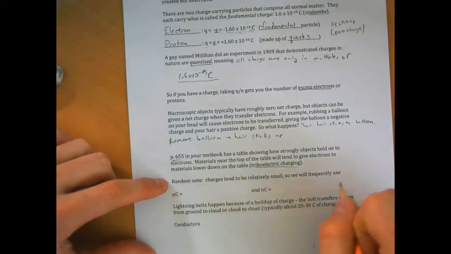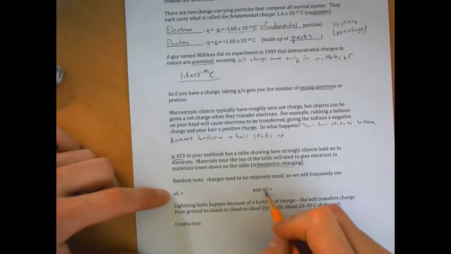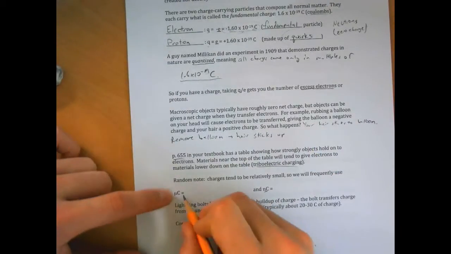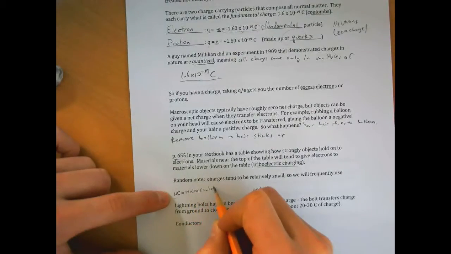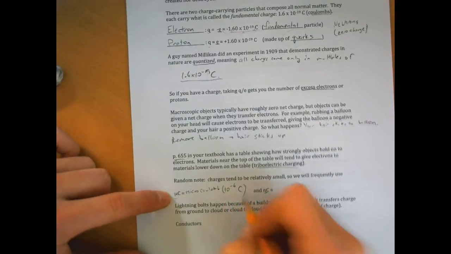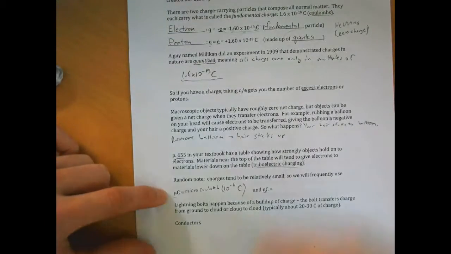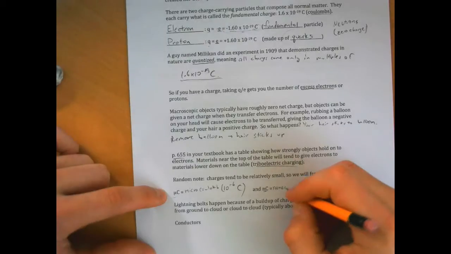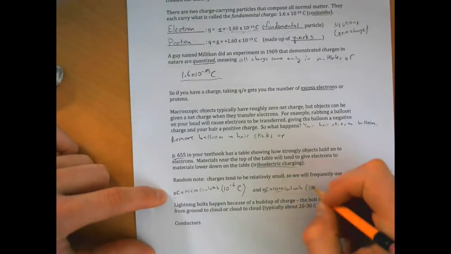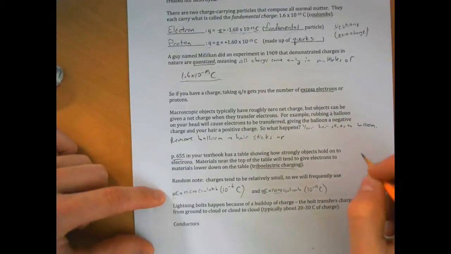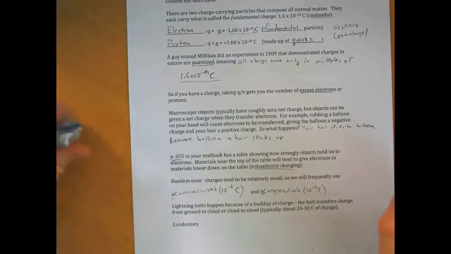Charges tend to be pretty small, so we frequently use these particular metric prefixes. We've touched on them before, but we haven't used them a ton. This mu stands for microcoulomb, and a microcoulomb is 10 to the minus 6th coulombs, one millionth of a coulomb. NC is nanocoulomb. N stands for nano, which is 10 to the minus 9th coulombs, one billionth of a coulomb. We'll use these prefixes pretty frequently throughout this unit.